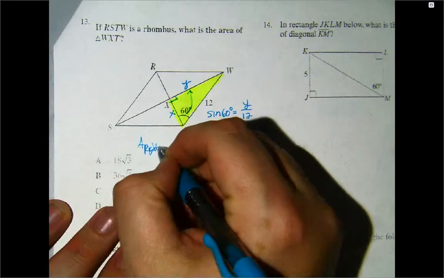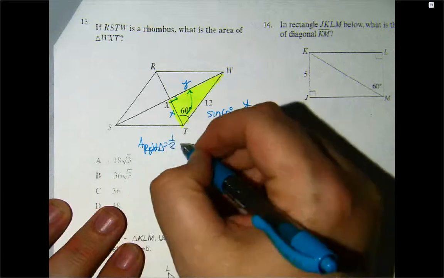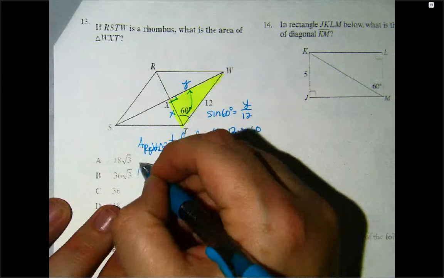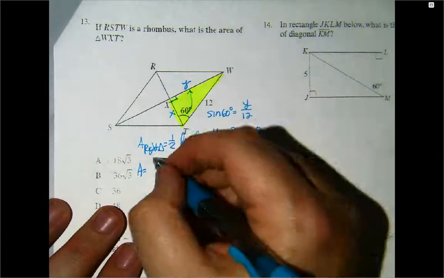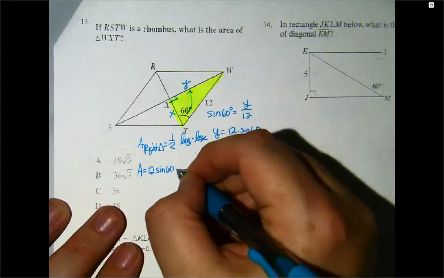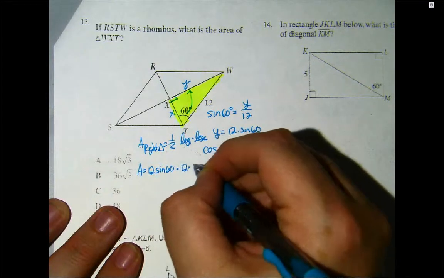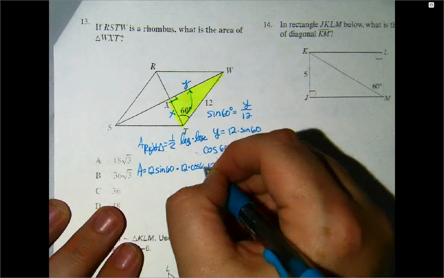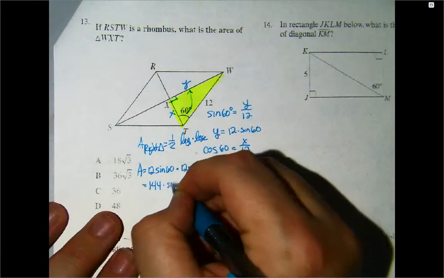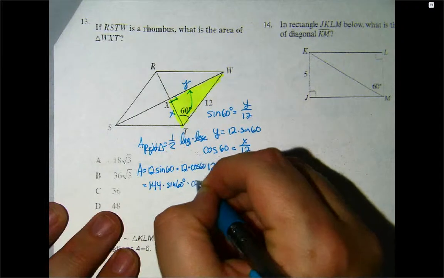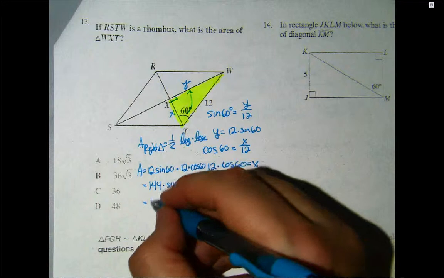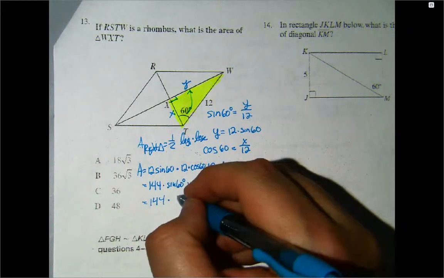So the area is going to be equal to 12 times the sine of 60 times 12 times the cosine of 60. So that's 144 times sine of 60 degrees times the cosine of 60 degrees. Now, this is going to be equal to 144 times square root of 3 over 2 times 1/2. That's just because I know what these are. 60 is a special angle.